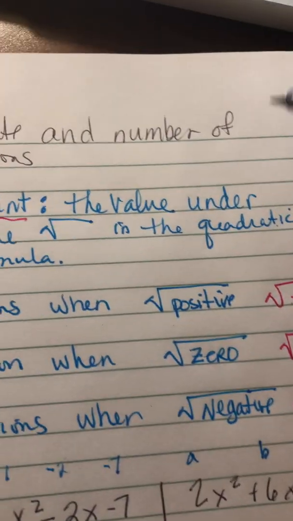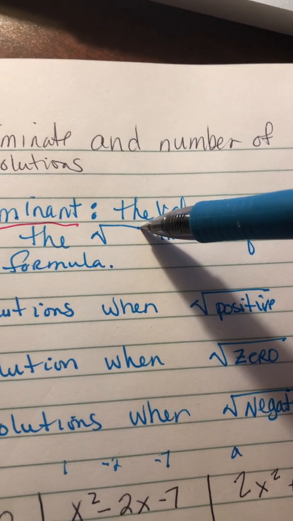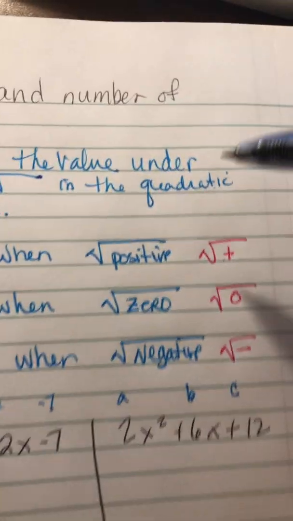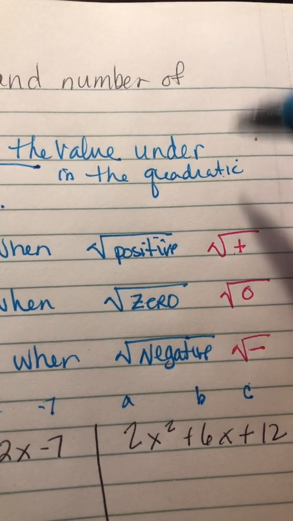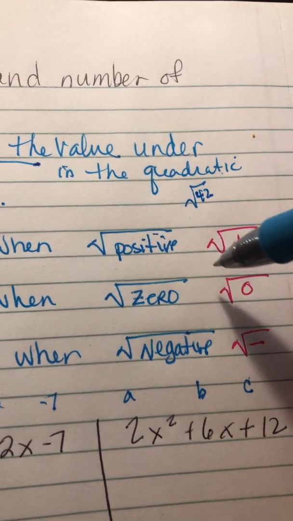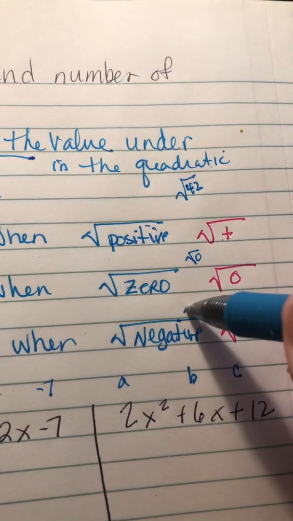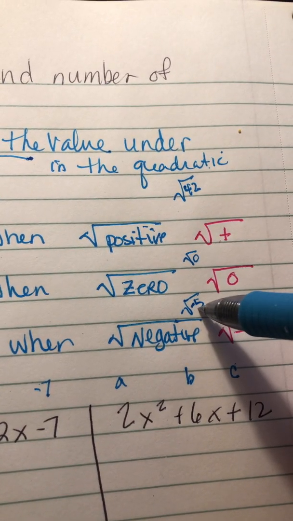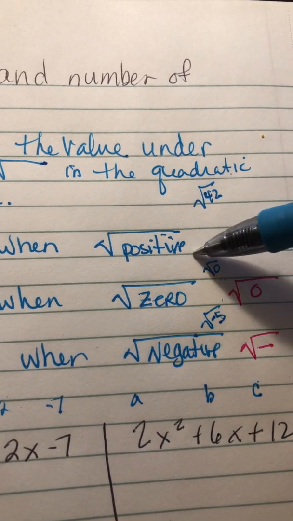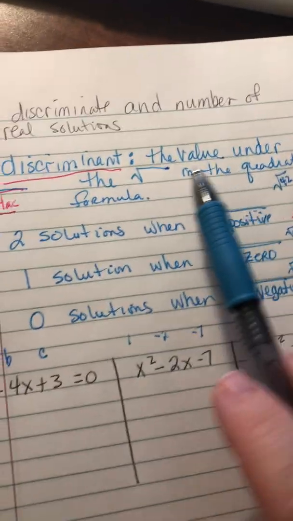Okay, so that's what the discriminant is: whatever the value is under that root symbol. Now, those values can be three different possibilities. You could have a positive answer inside of there, like the square root of 42. Or you could have 0 in there, so the square root of 0. Or you could have the square root of negative 5. And you can't really find the square root of negative numbers. So these are the three situations: positive, negative, and 0. And that's how you tell how many answers you'll have.